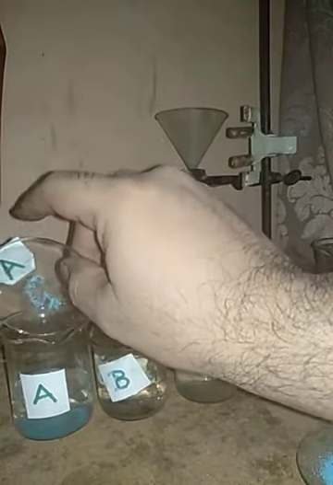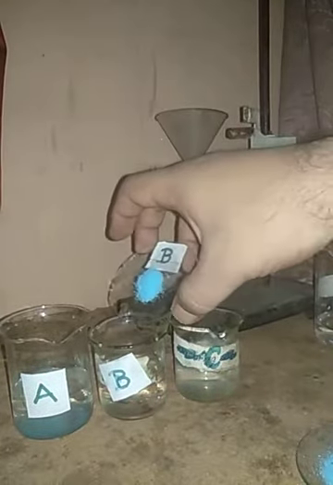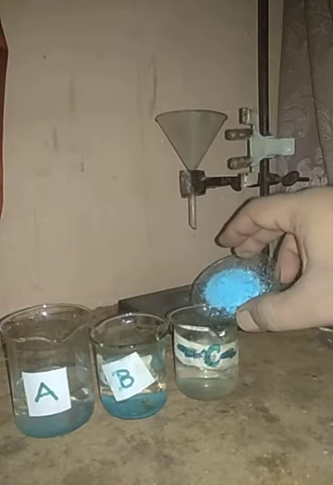Now please remember, I have three watch glasses. In watch glass 1 I have few crystals of copper sulfate. These few crystals of copper sulfate, which are less than one spatula full, I am going to add into beaker number A. Then I have the one spatula full of copper sulfate present in watch glass B that I am going to add to beaker B. And I have a huge amount of copper sulfate that I am going to add to beaker number C.